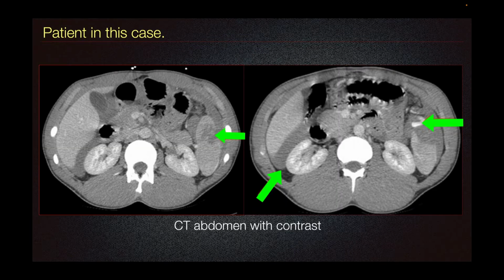The patient in this case had the CT abdomen and pelvis with contrast. Here on our axial imaging at the level of the spleen, we can see a dark band or hypodensity traversing the body of the spleen, consistent with splenic laceration. We can also see this hypodensity throughout the abdomen, consistent with hemoperitoneum.